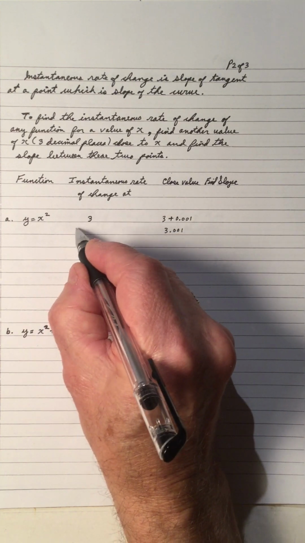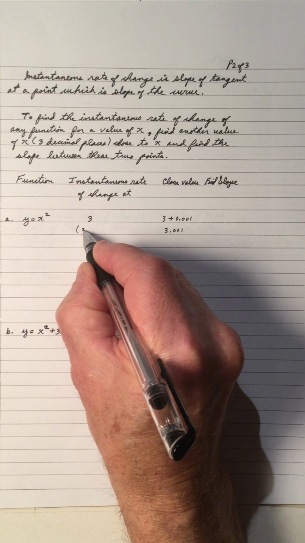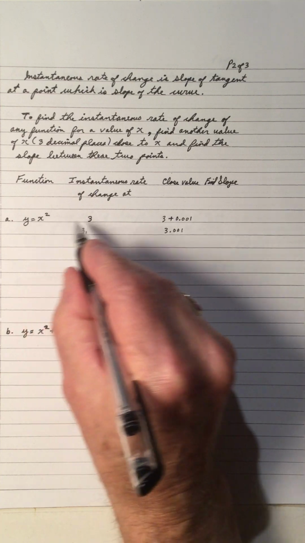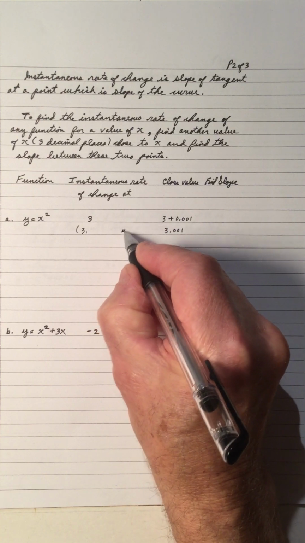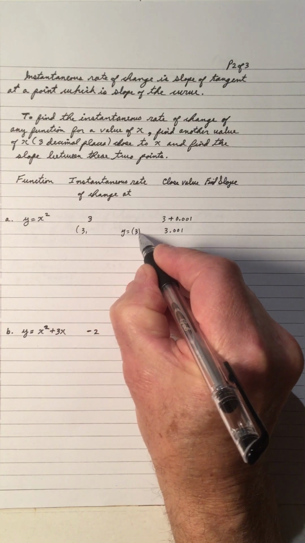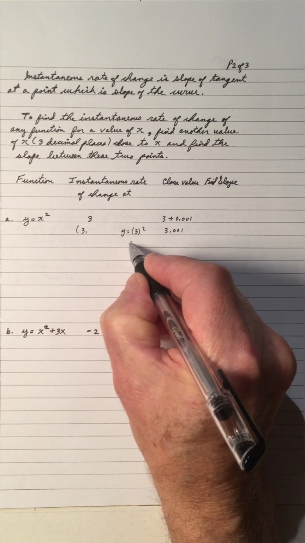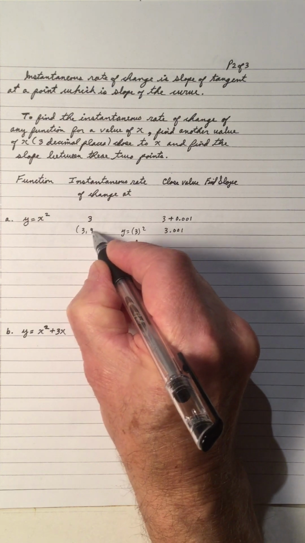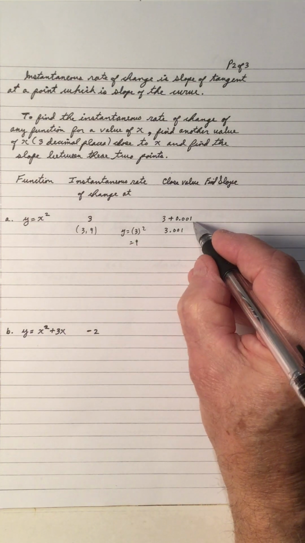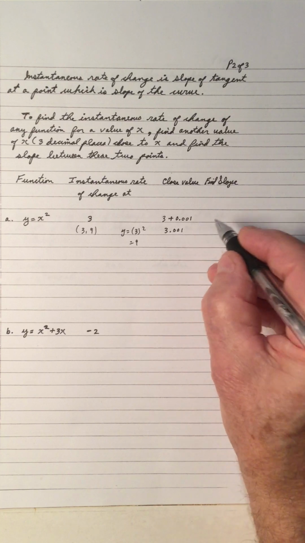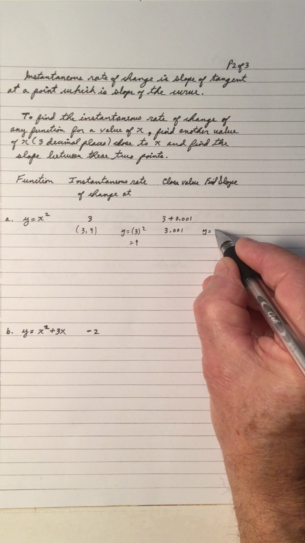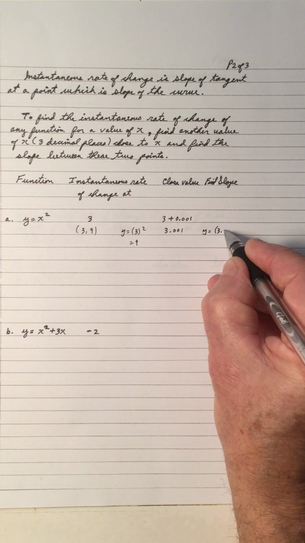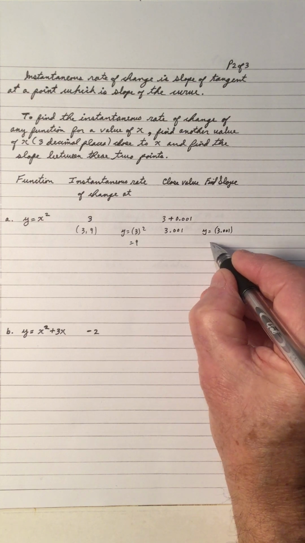If we have a 3, then we take the 3 and square it. So that's y equals 3 squared, which is 9. So that's the point 3, 9. Now for this value, y equals x squared, which is 3.001 squared.